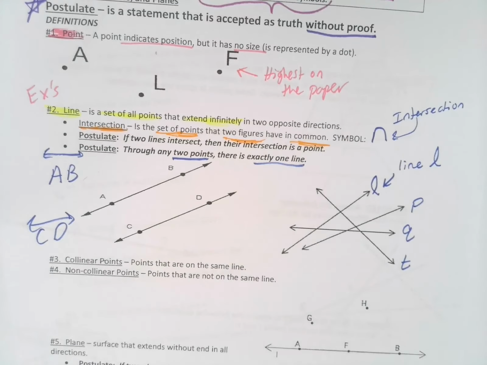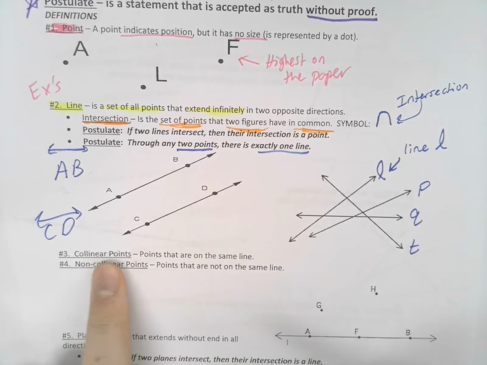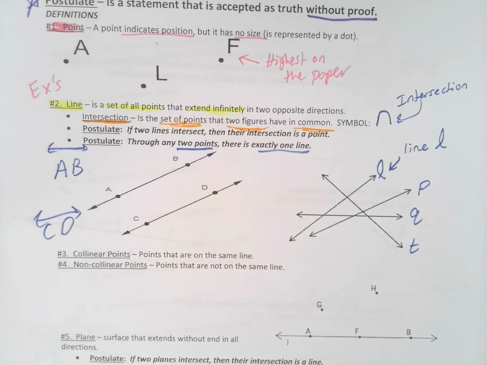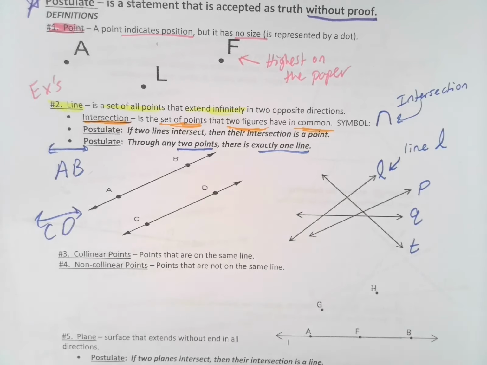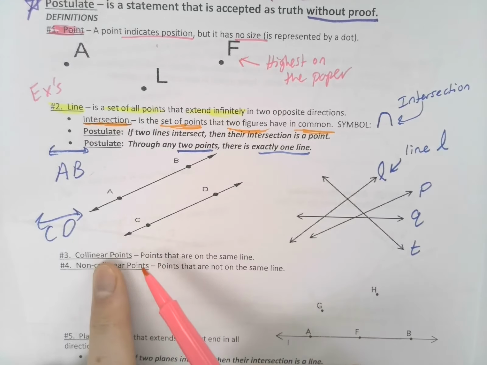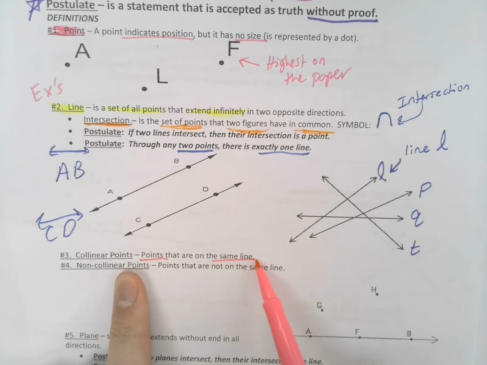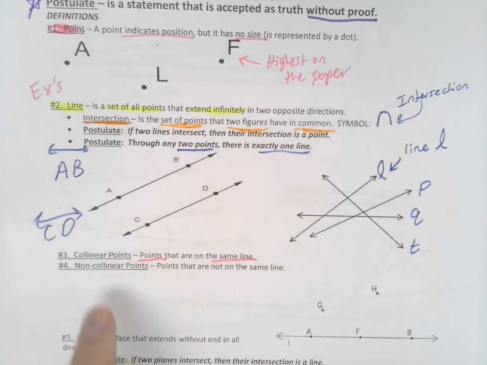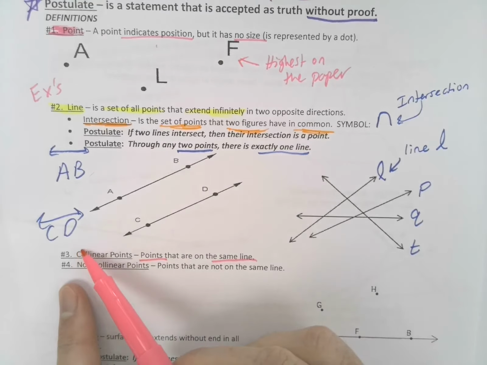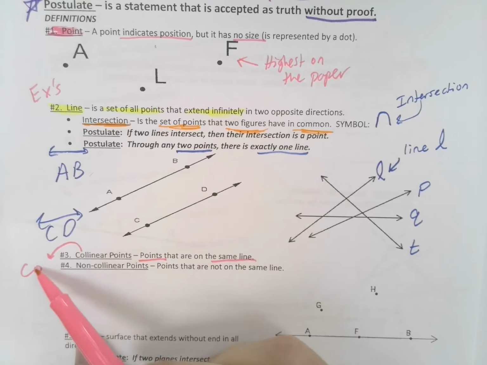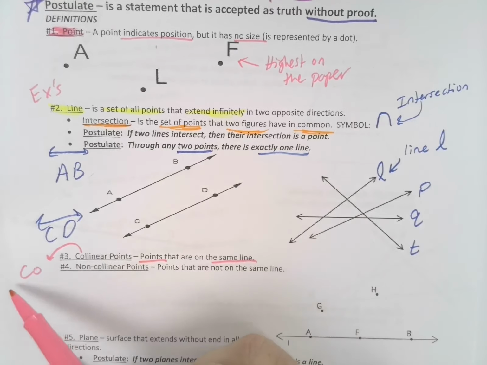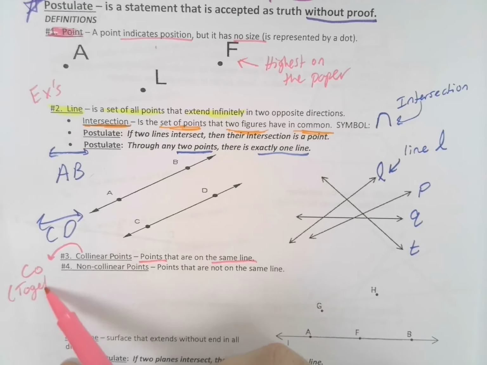And speaking of multiple lines and multiple points, let's look down here at collinear points. Now this is, like I said earlier, probably something you guys have never heard of before. A collinear set of points. These are points that are on the same line. And some of you guys probably could piece that together based off the prefix co, which usually means together.